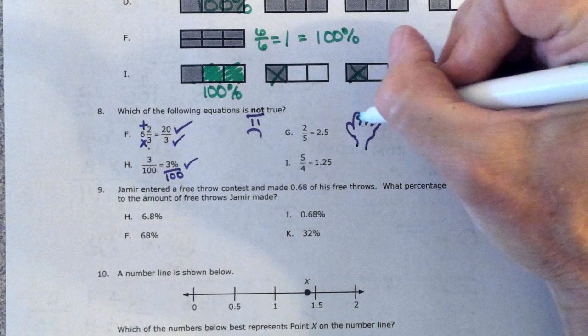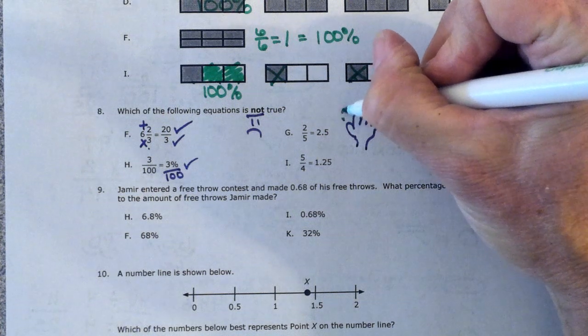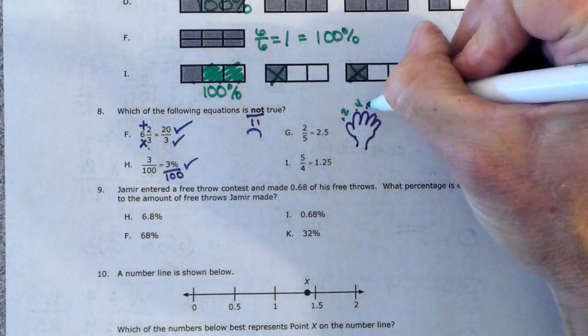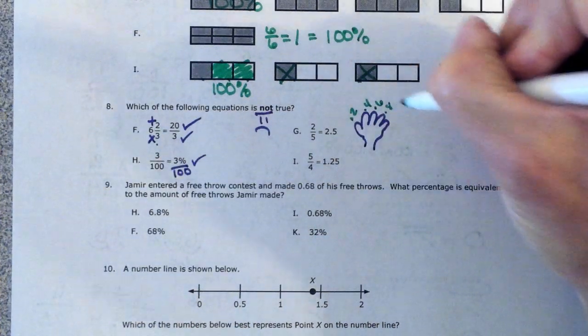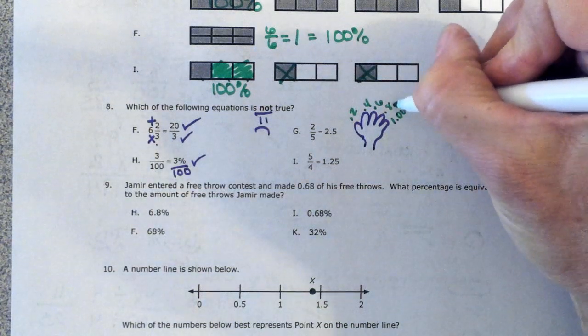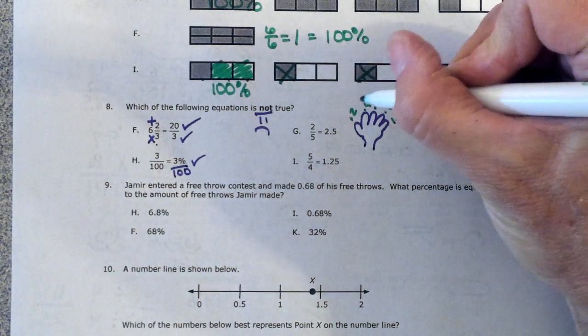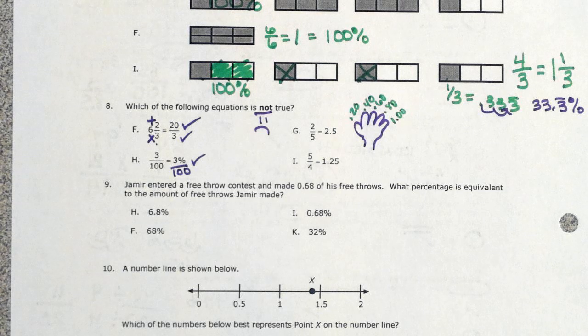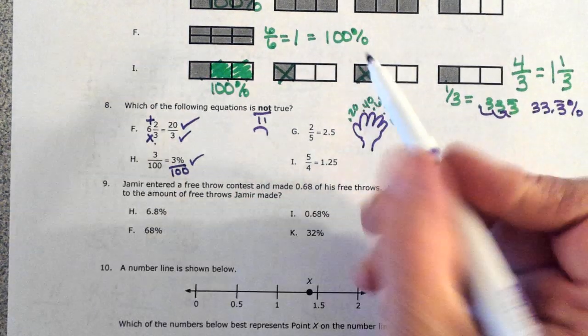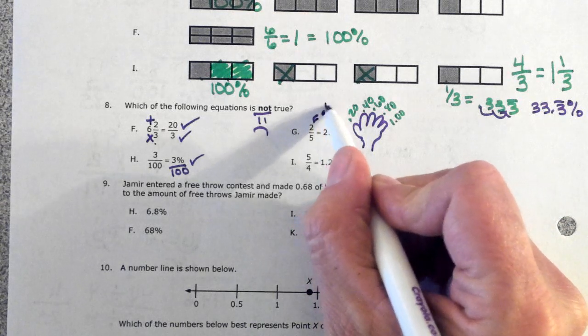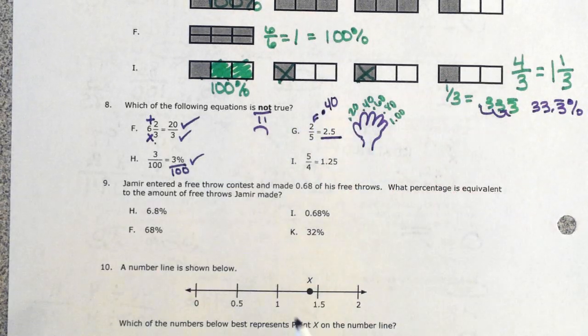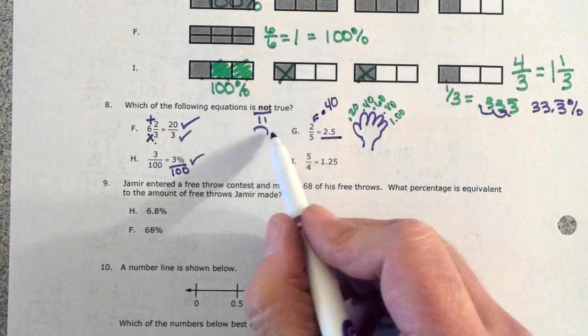And if each finger is 0.2, 0.4, 0.6, 0.8, 1 whole. Each finger is worth 0.20, 0.40, 0.60, 0.80, 1 whole. 2/5 would be 0.40, not 2.5. That never happens. So that's the bad one.